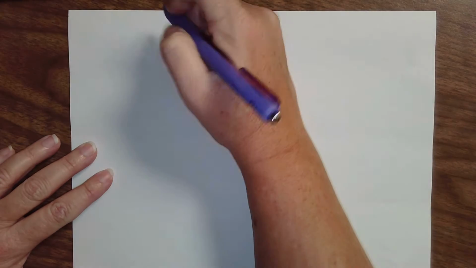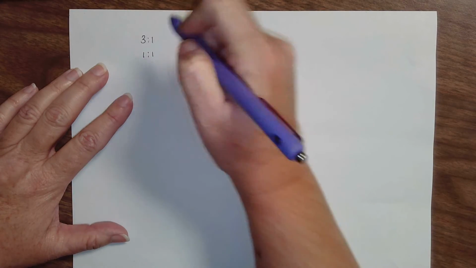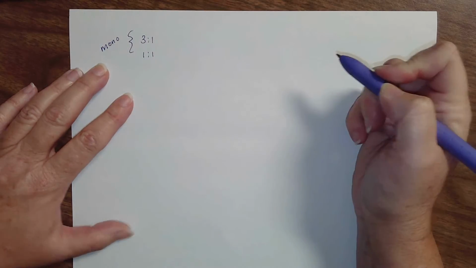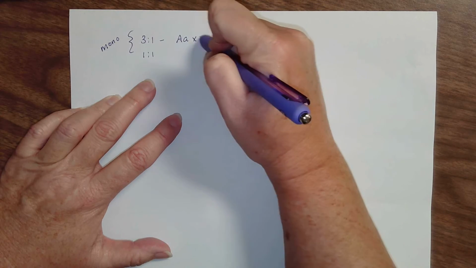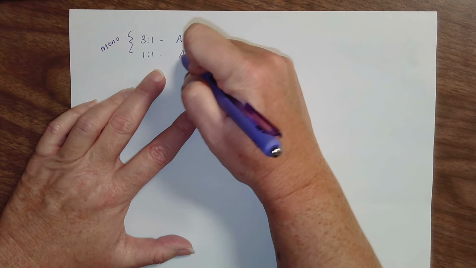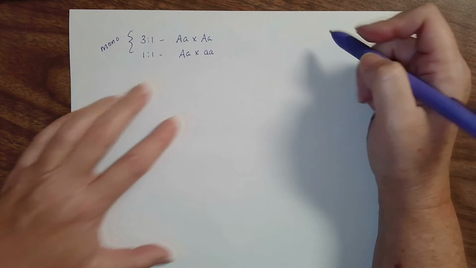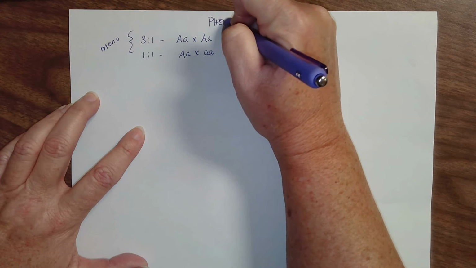If you remember, we had 3 to 1 and 1 to 1. These are for monohybrid crosses. If your ratio is 3 to 1, that means that both parents are heterozygous. If your ratio is 1 to 1, that means one parent's heterozygous and the other parent's homozygous recessive. These are phenotype ratios.